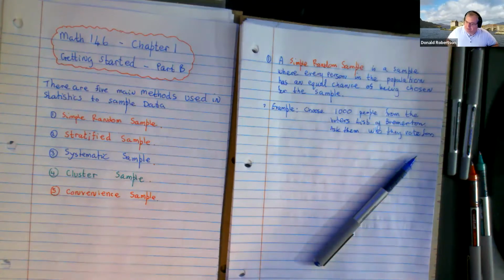So that's perfect. You can just go to your computer and say, here's 20,000 people that can vote in Bremerton, pick 1,000 of them, and the computer will just randomly pick 1,000 people. And then you have to go and hunt for them and find out where they live and ask them. That would be a perfect example of a simple random sample.